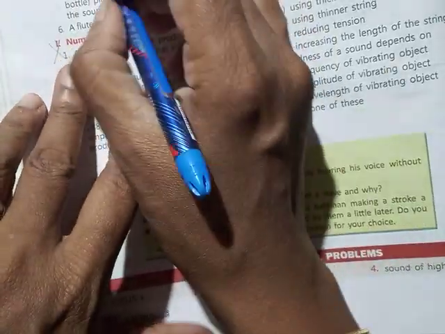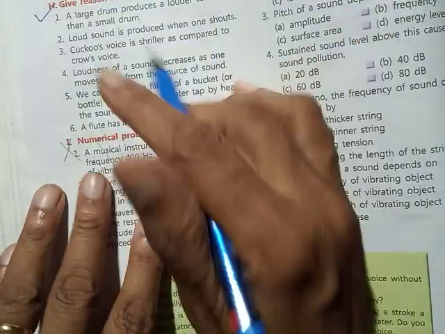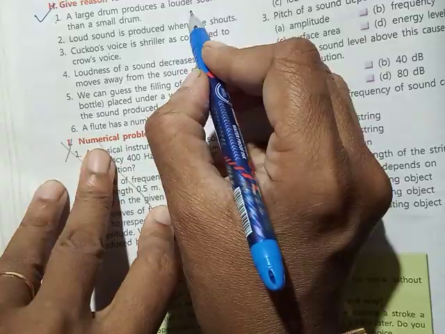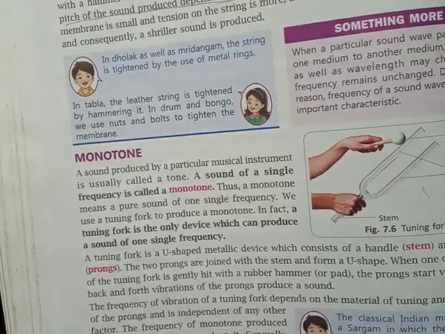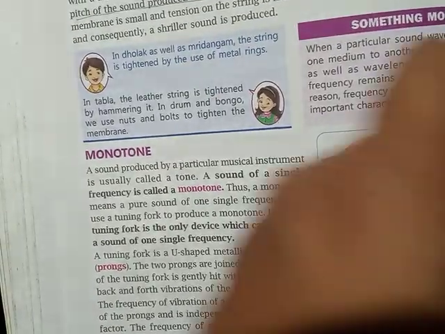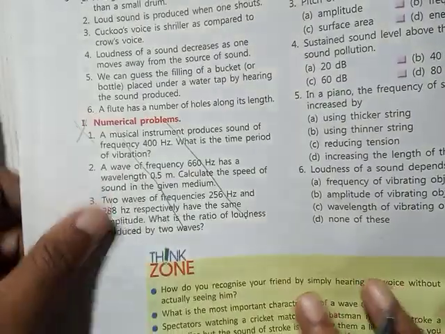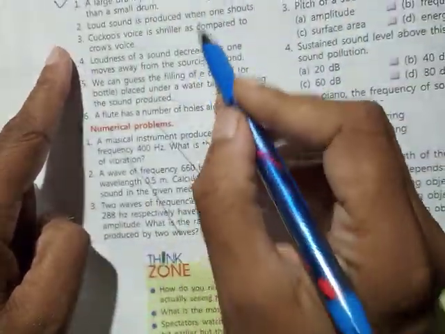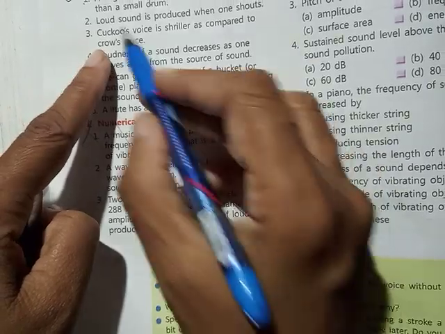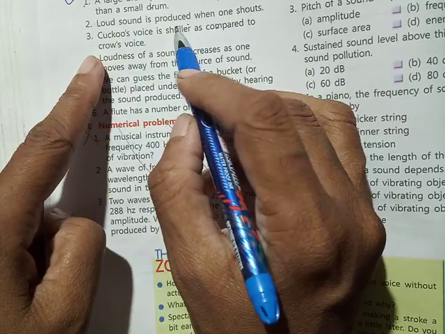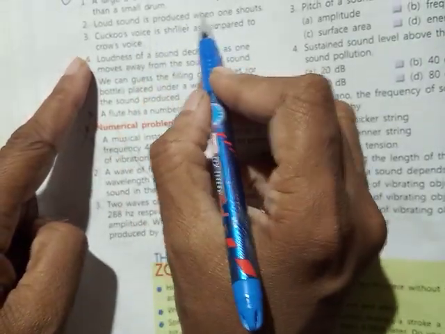Okay. You can try and search for these answers. You will find them in the book. Why does a large drum produce louder sound? Larger area. Okay, so this point says, this one, no? Loudness depends on the surface area of the vibrating body. The larger the surface area, the louder is the sound. So a large drum has a large surface area, so loud sound is heard. Loud sound is produced when one shouts because he is producing a lot of energy. He is using a lot of energy.